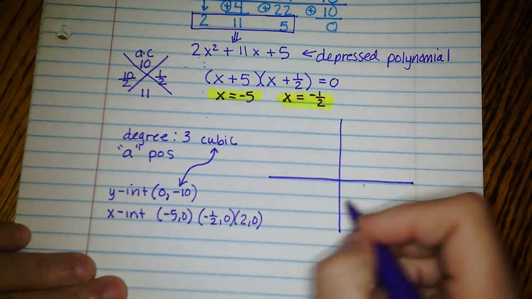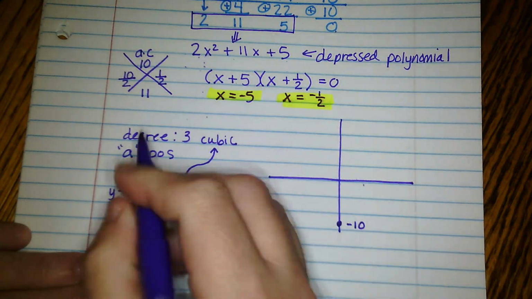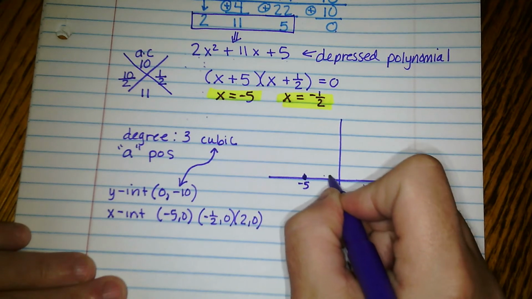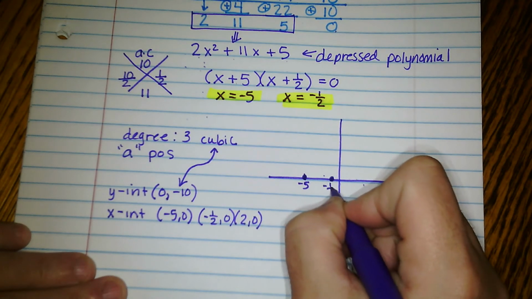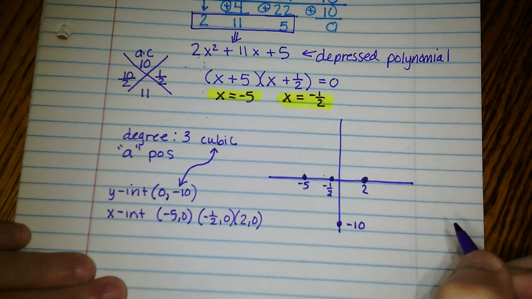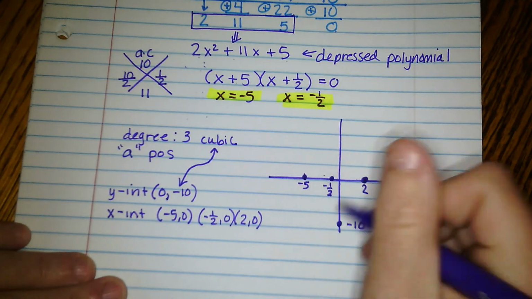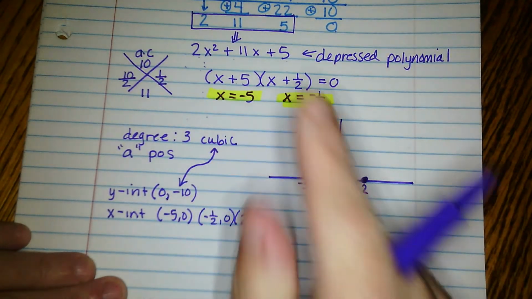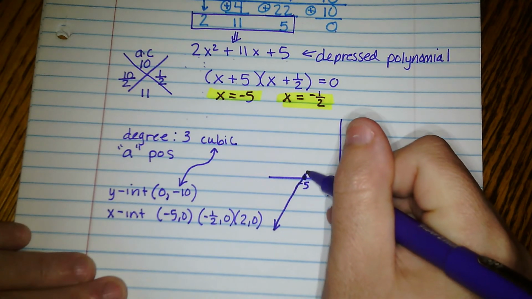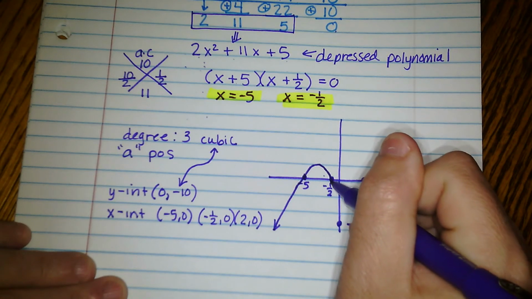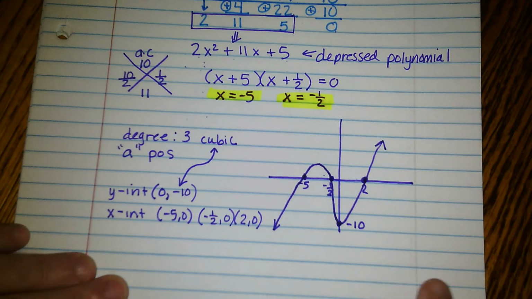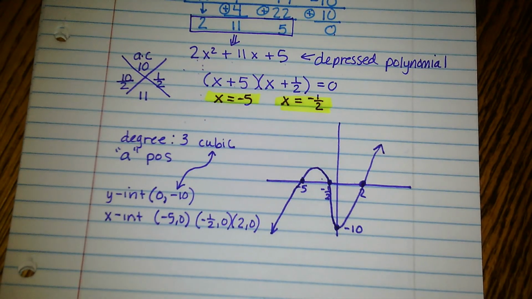So my y-intercept's at negative 10. I have a negative 5. Here's, I'll call this negative a half. And here's 2. And I know it's going to start down and it's going to end up because it's positive. So I'm going to start down over here. I got to come up at the -5. I got to come down at the -0.5. I got to cross at -10. And I got to come up at the 2. There's my sketch. This is one problem completely done.